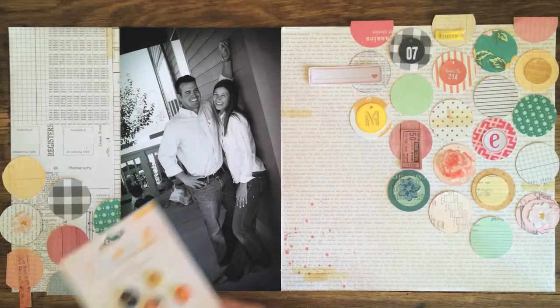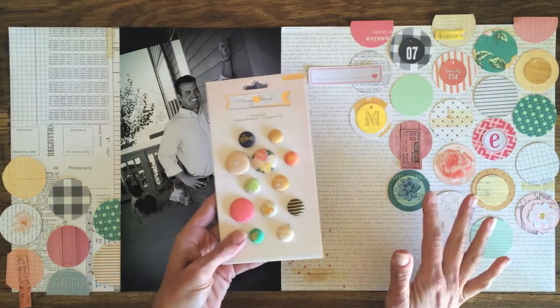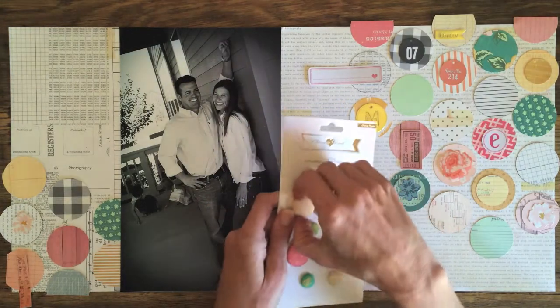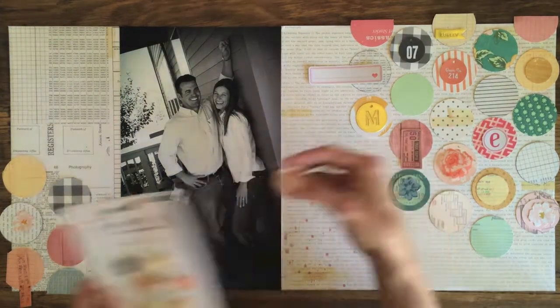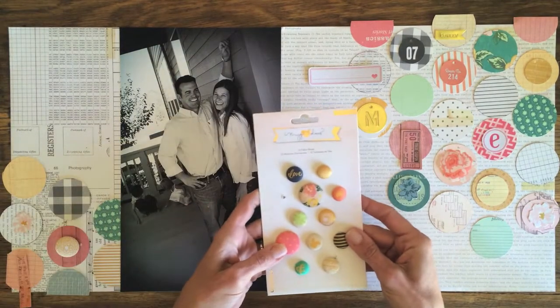An obvious choice for embellishing my circles are these fabric brads, since they echo the circular shapes that I've already got going on. And the fabric adds a different texture and also some dimension to the page.